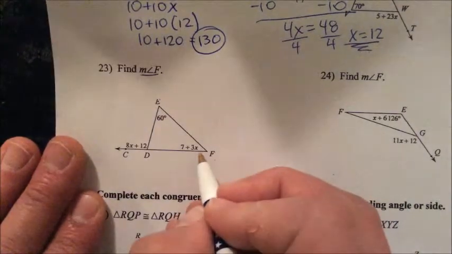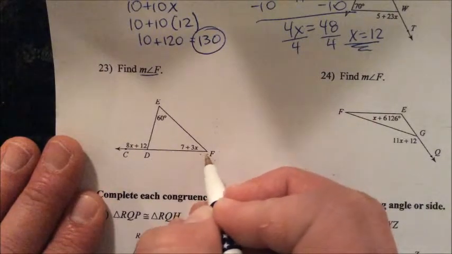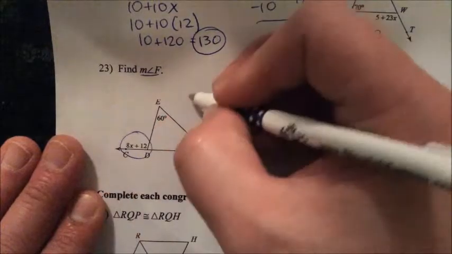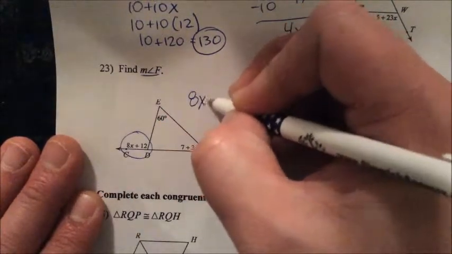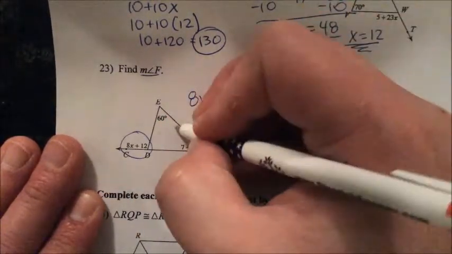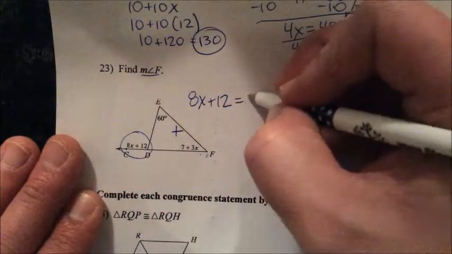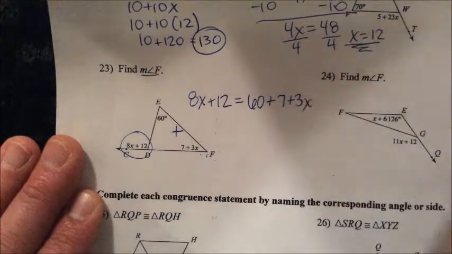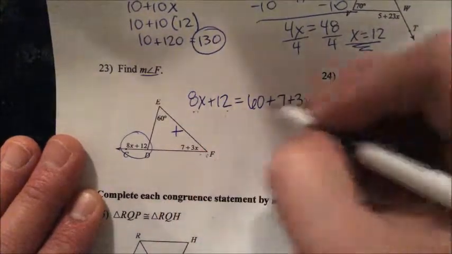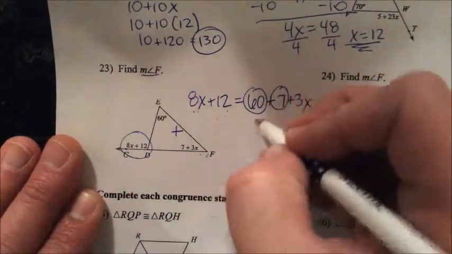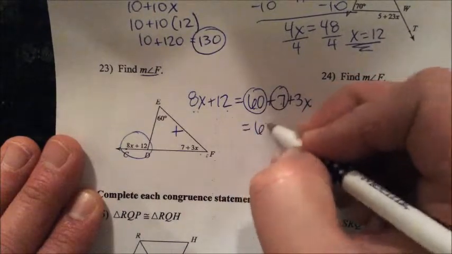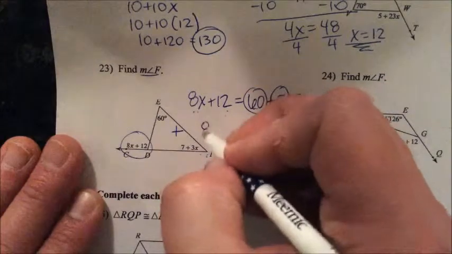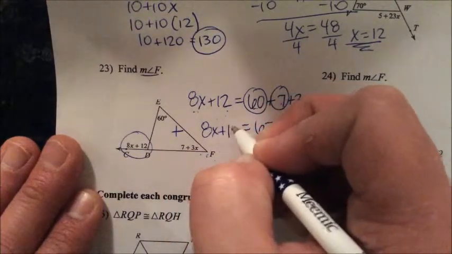Here I'm looking for angle F. Again, I'm not looking for x, I'm looking for an actual angle measurement. So the way I set this up is my exterior angle, 8x plus 12, equals the sum of my two non-adjacent interiors, 60 plus 7 plus 3x. Nothing to combine on the left side. On the right side, I combine 60 plus 7 to give me 67 plus 3x. 8x plus 12 stays on the left.